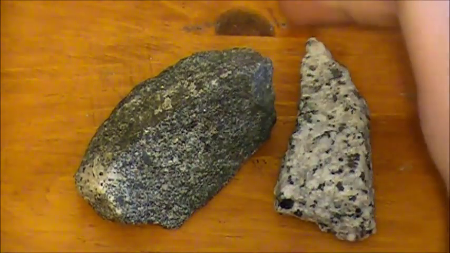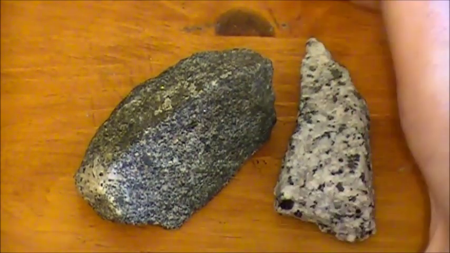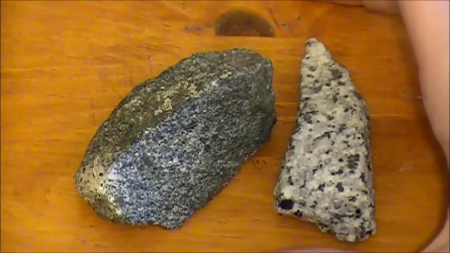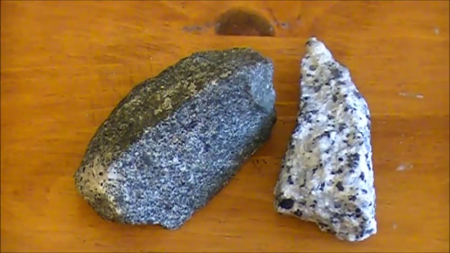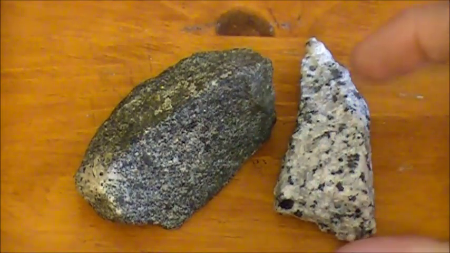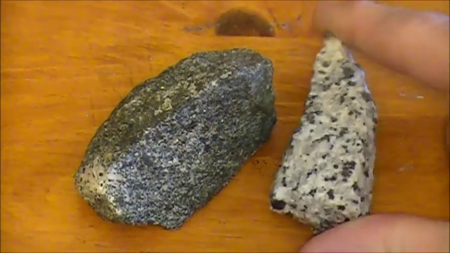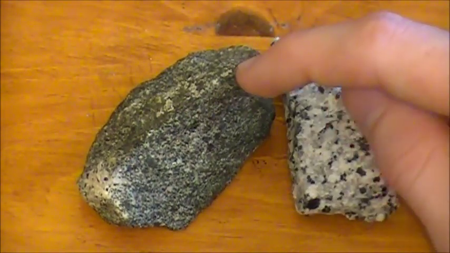And I think I forgot to mention that, but an intrusive rock is a rock that formed deep below the Earth's surface and cooled slowly over thousands to millions of years, and that's how these large individual grains formed. Again, both of these are intrusive rocks.